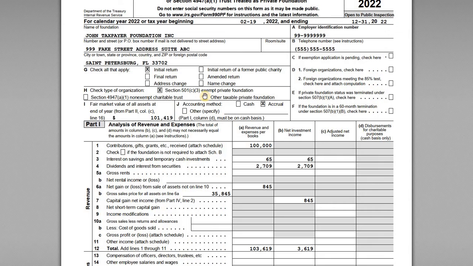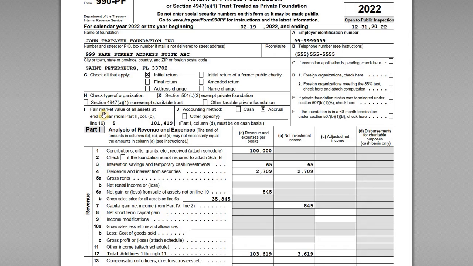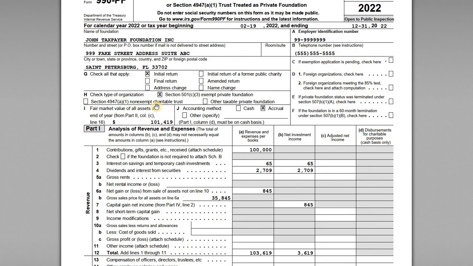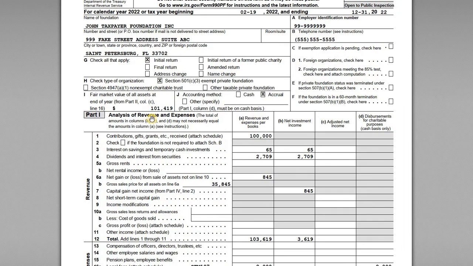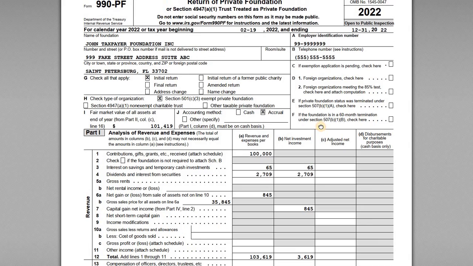Now, it is a 501(c)(3) exempt private foundation. So the 4947(a)(1), those are trusts set up for charitable purposes that could file a 990 PF in lieu of a 1041. That doesn't apply here, right? We've got a 501(c)(3) exempt organization. Accrual method is the accounting method we're using, and then the FMV of all the assets. This is pulling from the balance sheet. We'll look at that when we get to page 2, but that is the fair market value of all the assets at the end of the year.